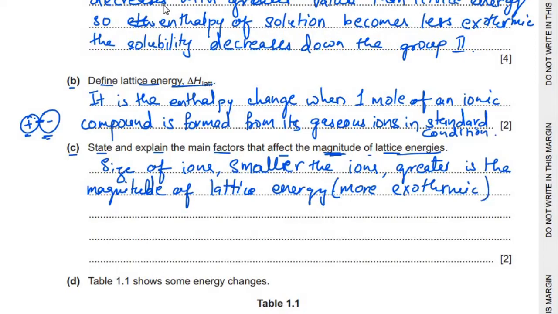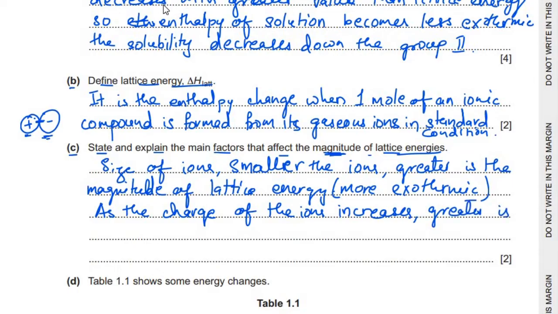Fine. The second factor is, as we say, the charge of the ion. So we can say that as the charge of the ions increases, greater is the magnitude of lattice energy, or you can also write that as the charge of the ions increases, more exothermic is the lattice energy.